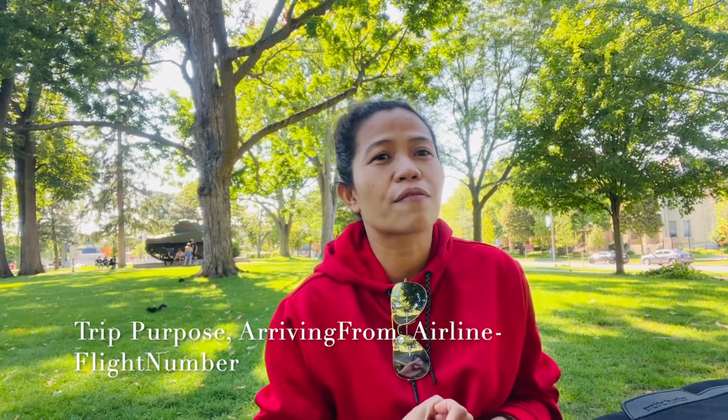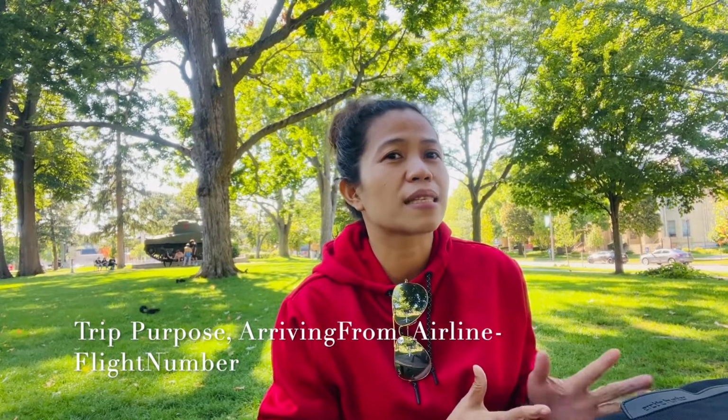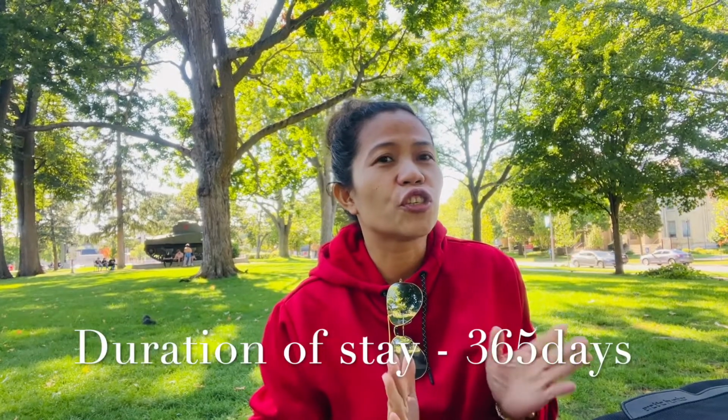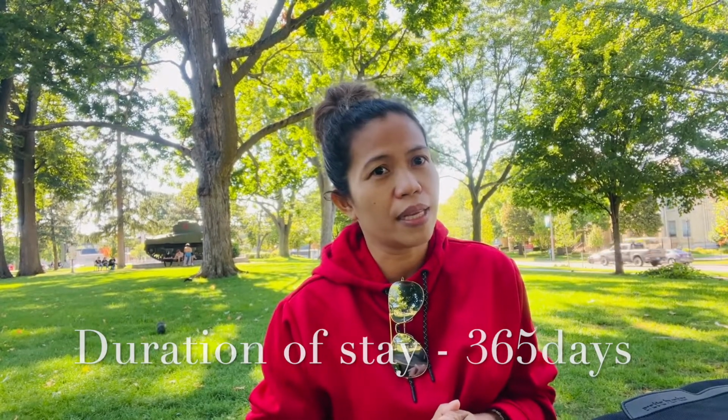So arriving from, just select other country, direct, the airline and flight number, and your duration of stay in Canada. You just put 365 days, then click print and get your receipt. Okay, so once done declaring and you have your declaration receipt in hand, you are going to claim your baggage now.